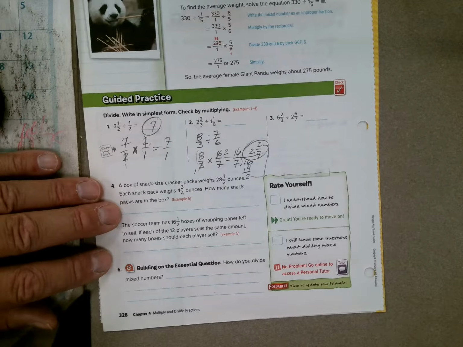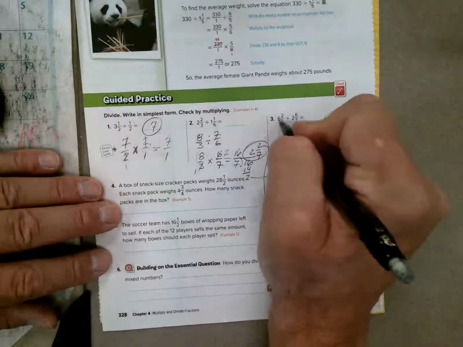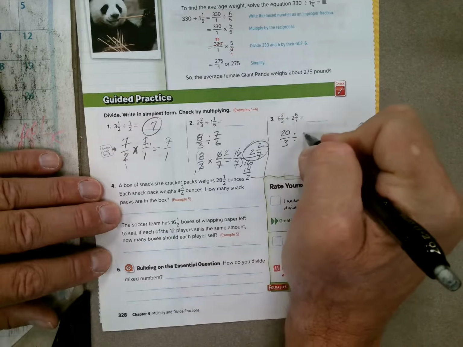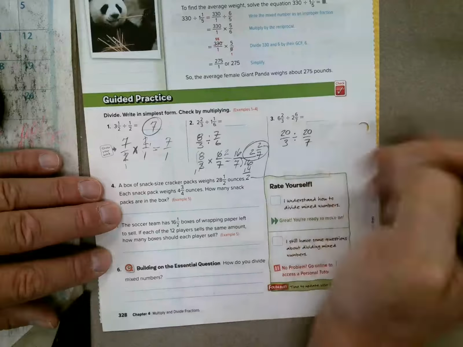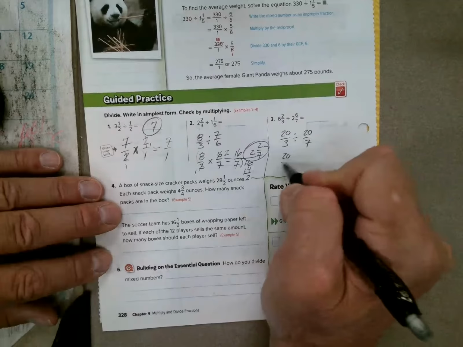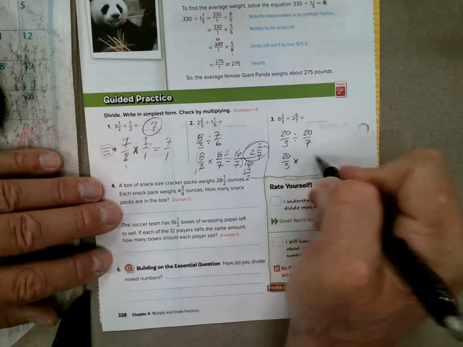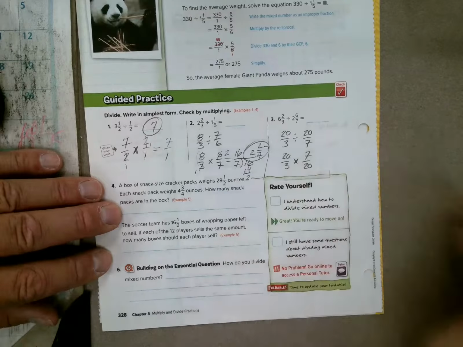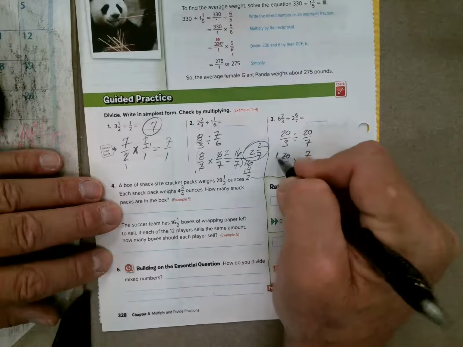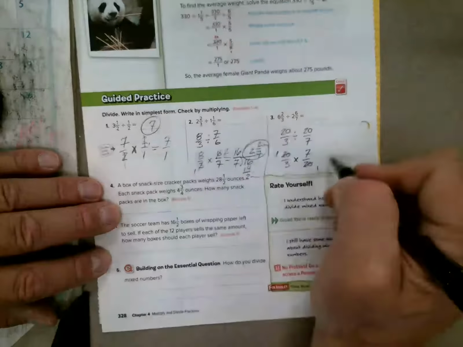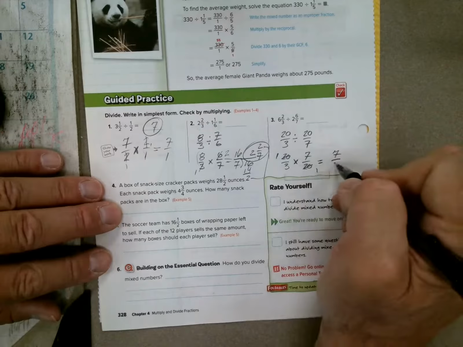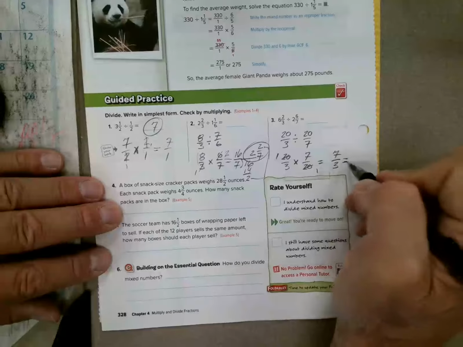Number 3: 6 and 2/3 is 18, is 20 over 3. Still division. 14 and 6 is 20 over 7. Now, at this point, I'm going to go ahead and rewrite again. I'm going to change the sign, and I'm going to reciprocate that second fraction. I flipped it. Factor out my 20, same numbers top and bottom. 3 and 7 are not compatible. So 1 times 7 is 7. 3 times 1 is 3.